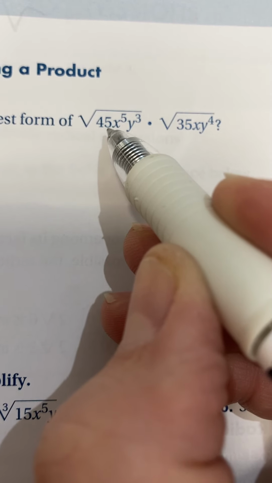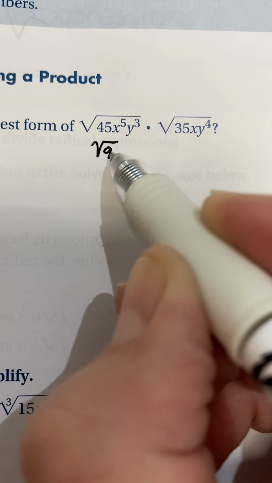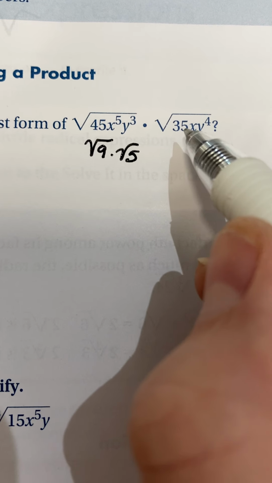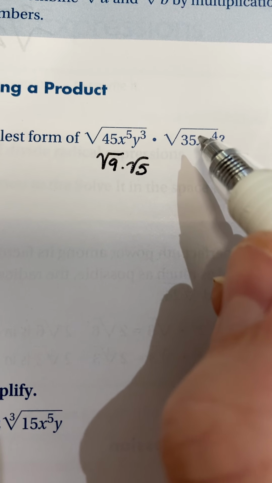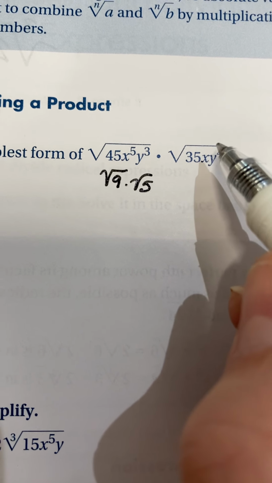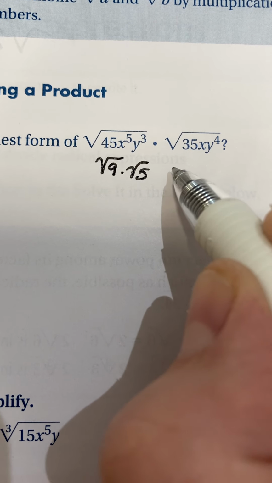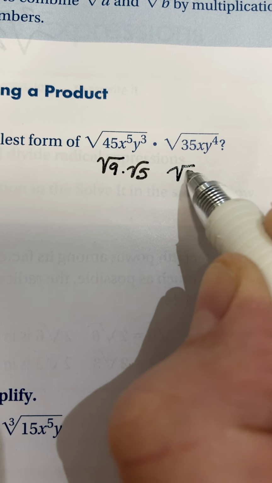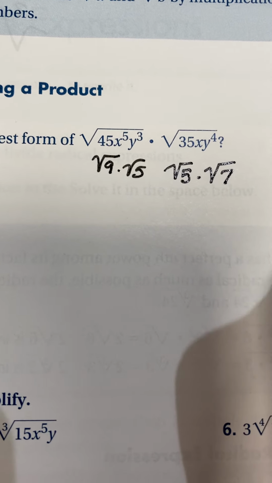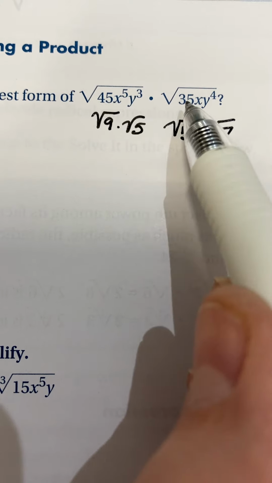So the 45 is really going to break down into, these are square roots, the square root of 9 times the square root of 5. 35 does not break down into anything. All right, so I think what I am going to do with this though is, it's not a perfect number, but I'm going to break the 35 into 5 times 7. I'll show you here why I'm doing that in a minute. All right, so right here, these are just the 45 and the 35.